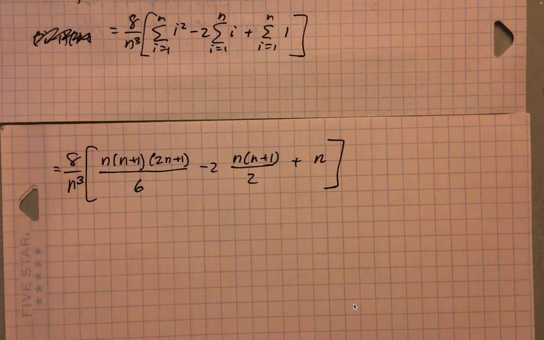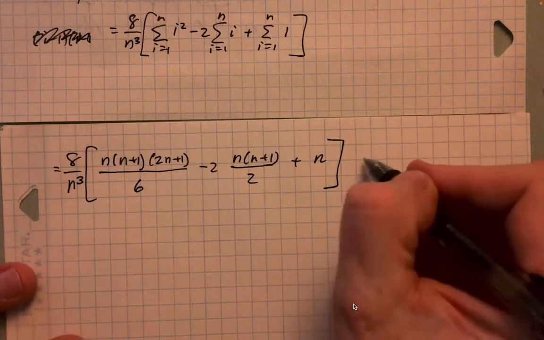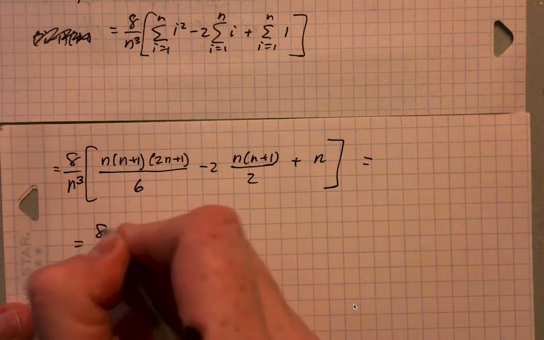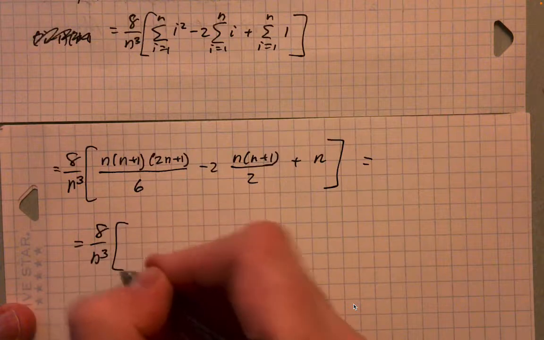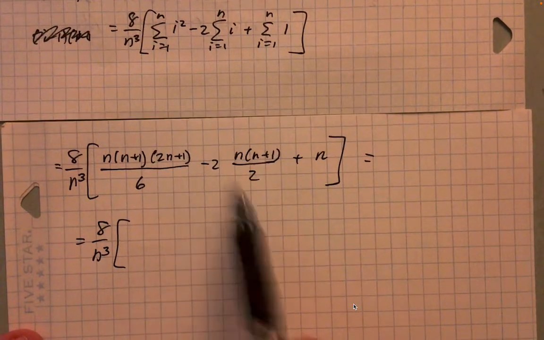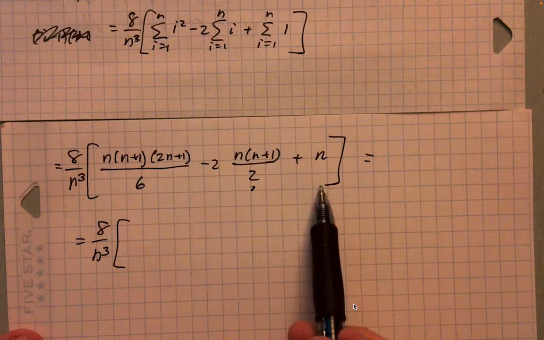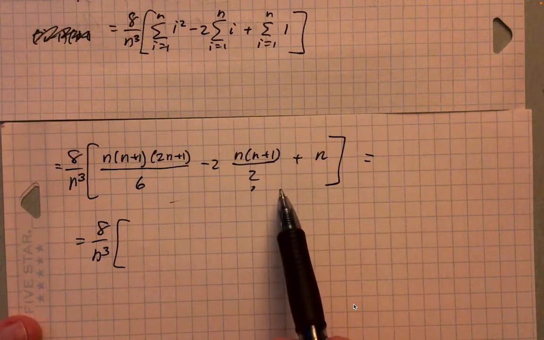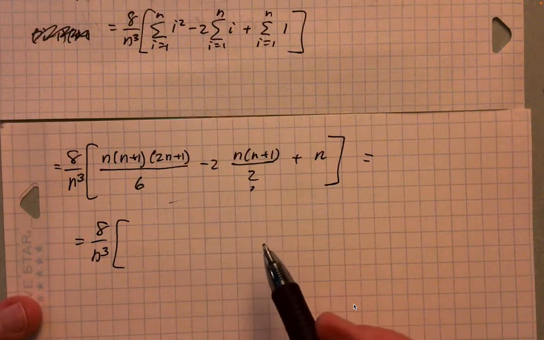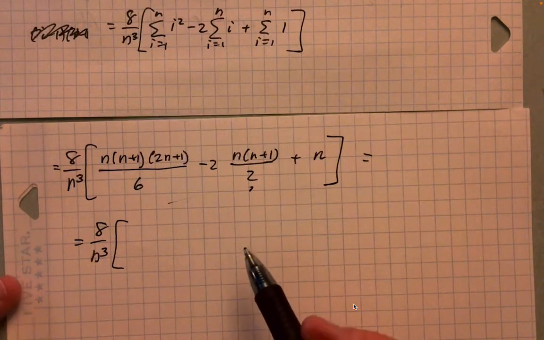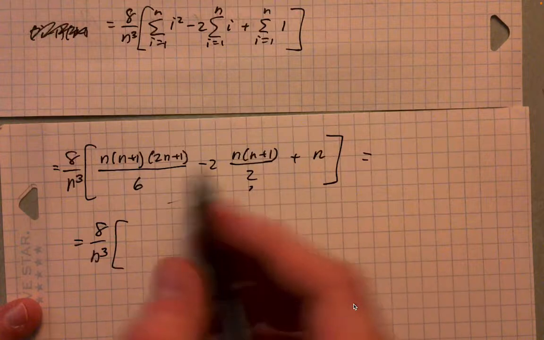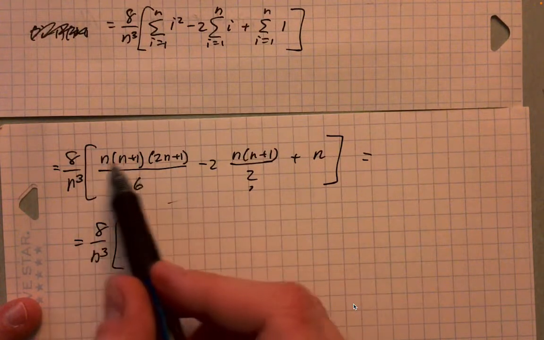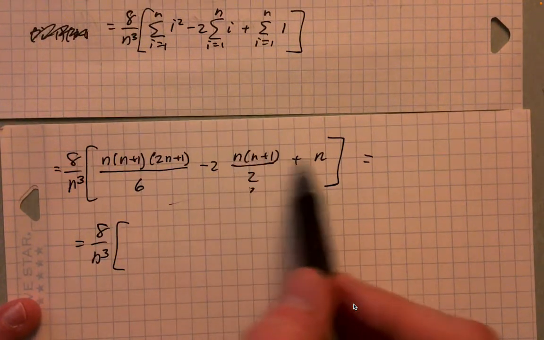And we can sort all of this out. Basically we would have to get a common denominator of 6 here. So we can do that. We'll push through it. So we'll multiply this by 3 and that by 6.